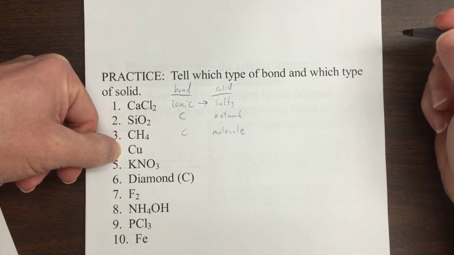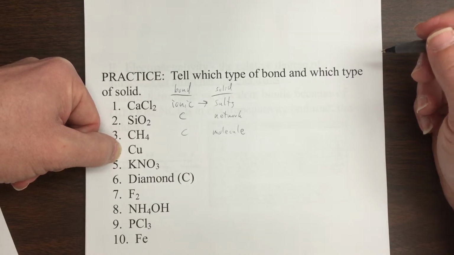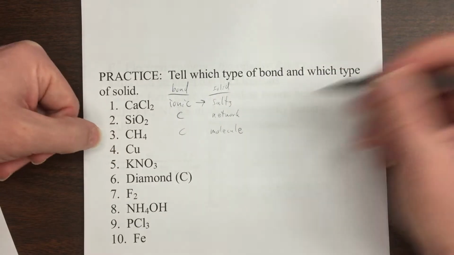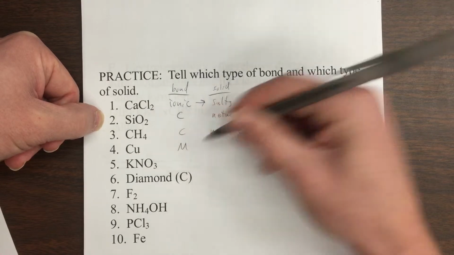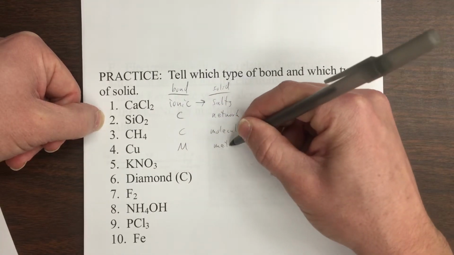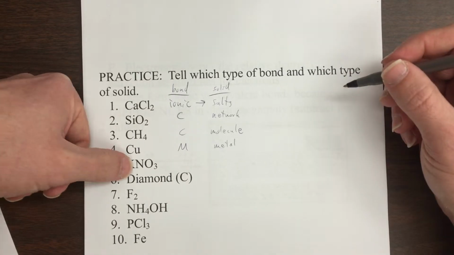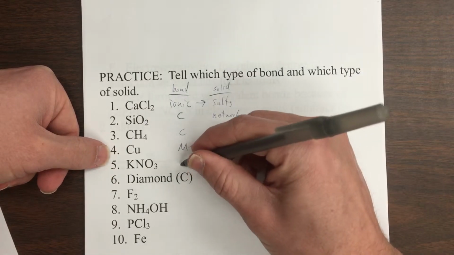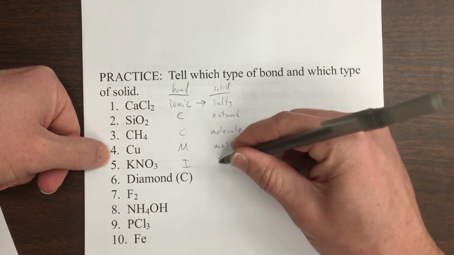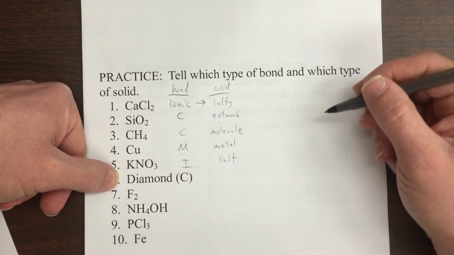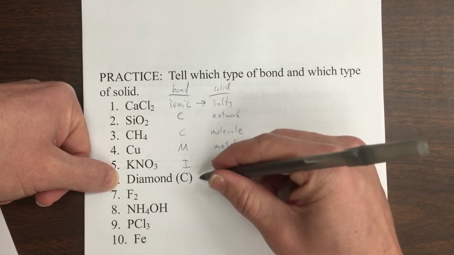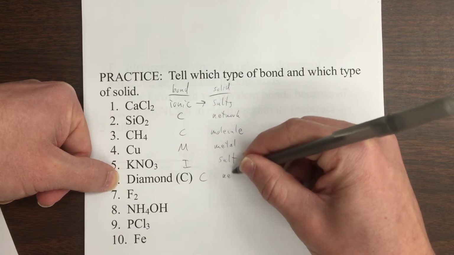Cu is copper by itself, not ionically linked with something else to make it a salt, so it is just a metallic metal. Potassium nitrate, potassium is a metal linked with a polyatomic ion, so obviously that is an ionic salt. Diamond by itself, it was one of our examples of a covalent network.